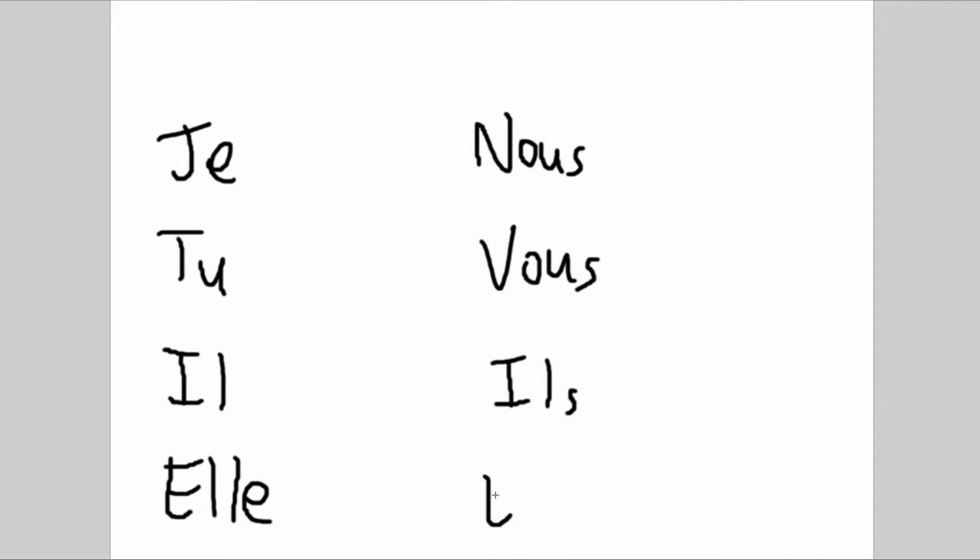The basic setup when we're conjugating verbs is as follows. We have je, tu, il, elle, nous, vous, ils, elles. So this is our basic setup. The first four are singular forms, and the last ones are plural forms, and this is first person, second person, third person, first person, second person, third person.